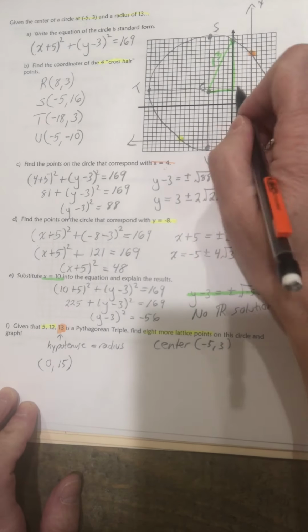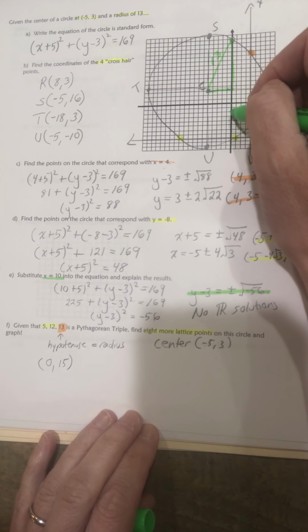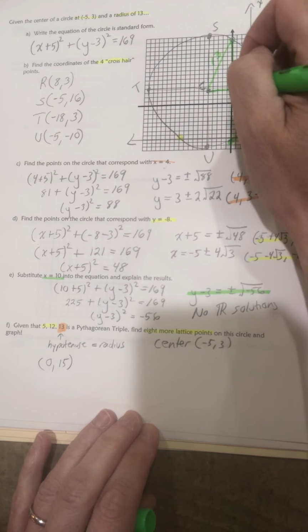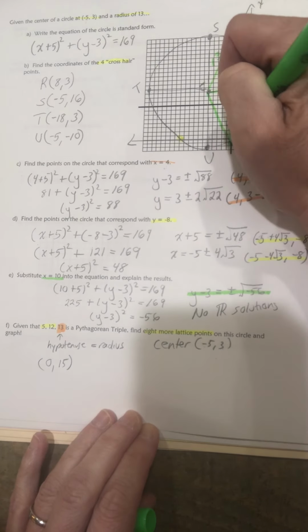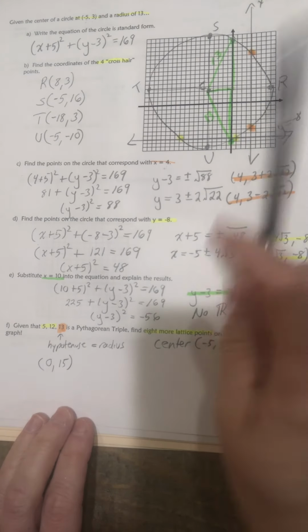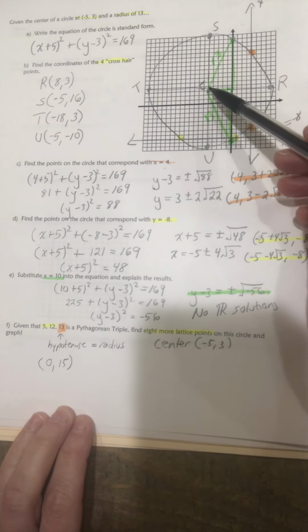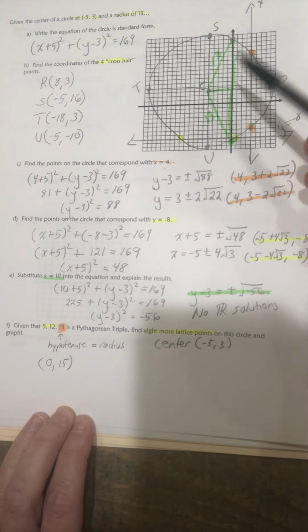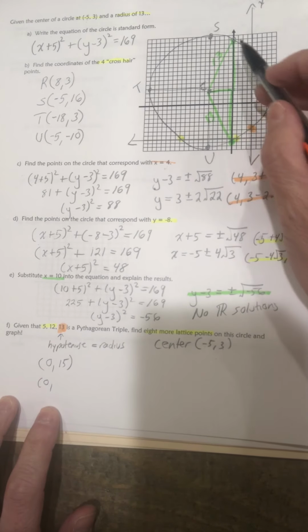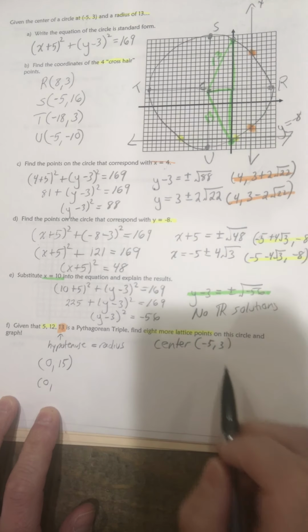Instead, I can go 5 to the right, and I can go 12 down. So I can go 1, 2, 3, 4, 5, 6, 7, 8, 9, 10, 11, 12. And again, I can make a right triangle where the hypotenuse is the radius. So see, this works because I have 13 as the radius and the hypotenuse. Now, if I think about that, I went 5 to the right. So again, I added 5 to my x value. So that would be 0. And then instead of adding 12, I'm going to subtract 12 from my y value because I went down.